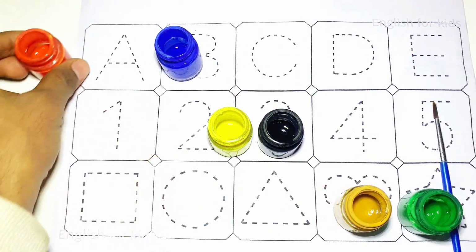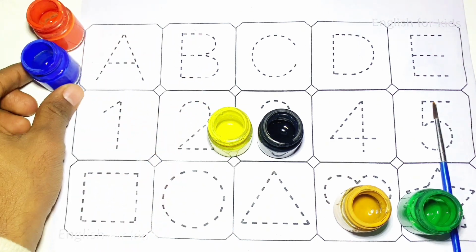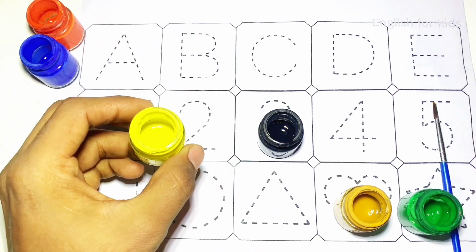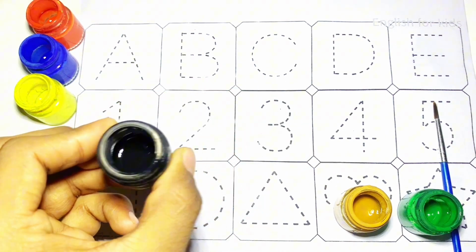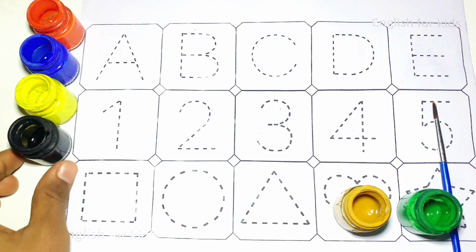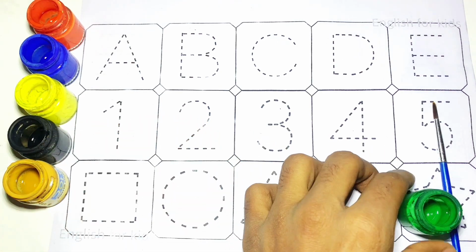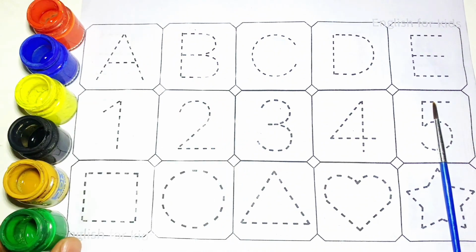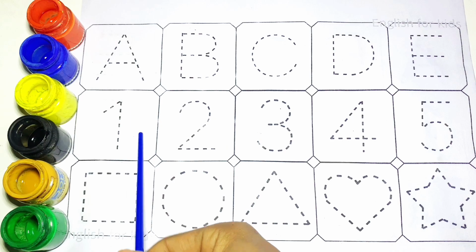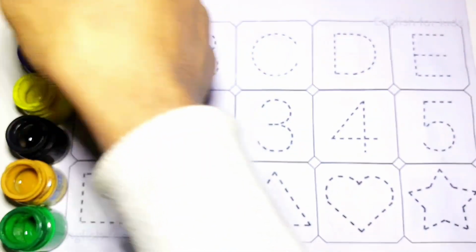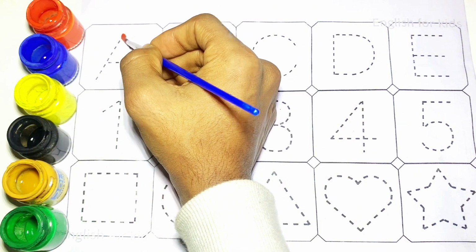Red color. Blue color. Yellow color. Black color. Yellow ochre color. Green color. Kids now coloring alphabets, numbers and shapes. Kids, first draw A. A is for aeroplane.